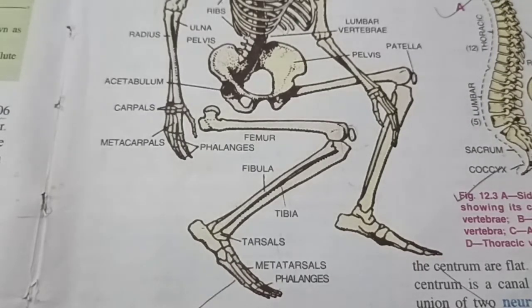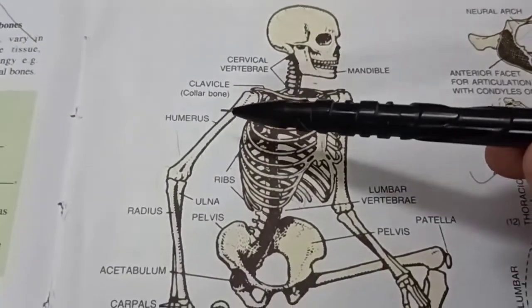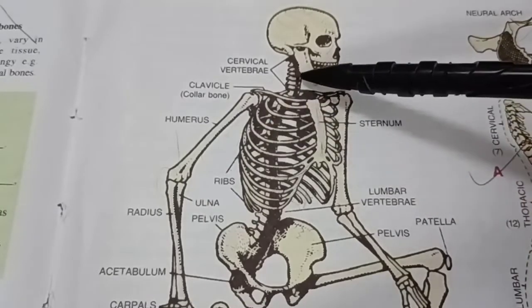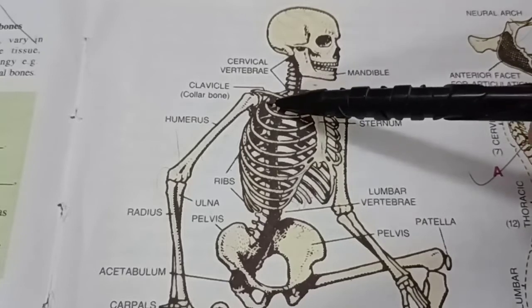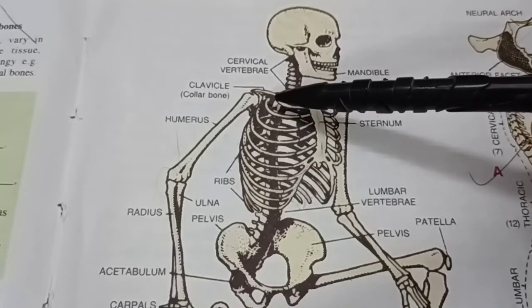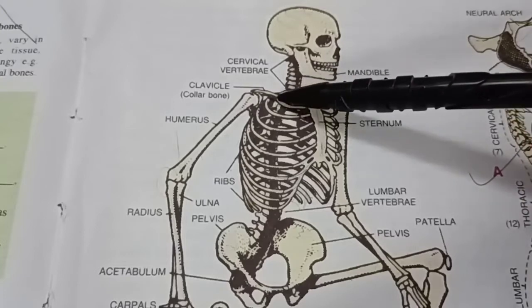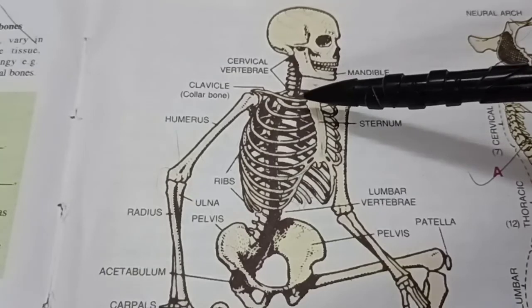And finally, the girdles. The girdles are a part of the bone system which helps the appendicular skeleton, that is the limbs, to attach to the axial skeleton. For example, we have the shoulder girdle. The shoulder girdle has two bones. One is this clavicle, the collarbone. You can actually feel it just from your sternum.